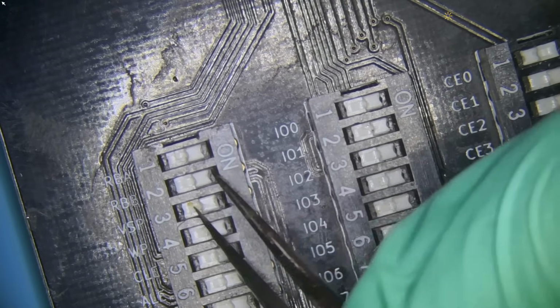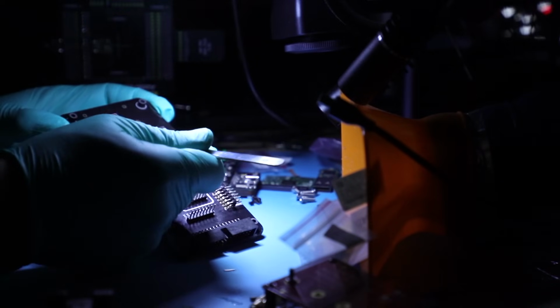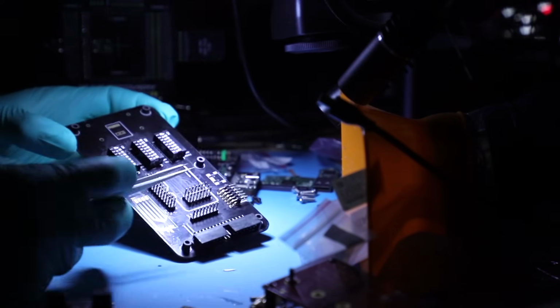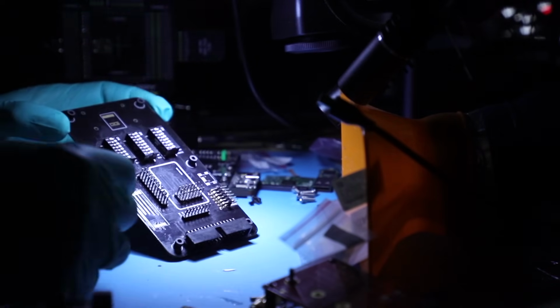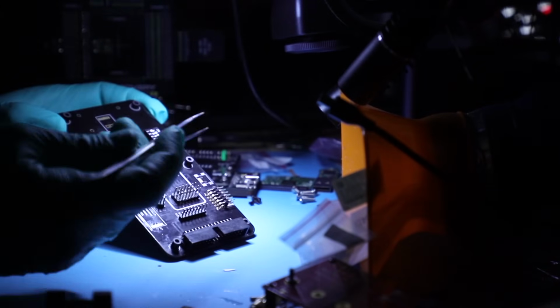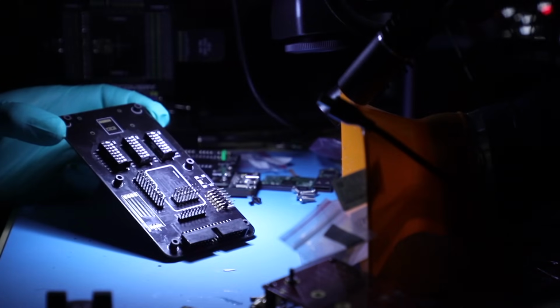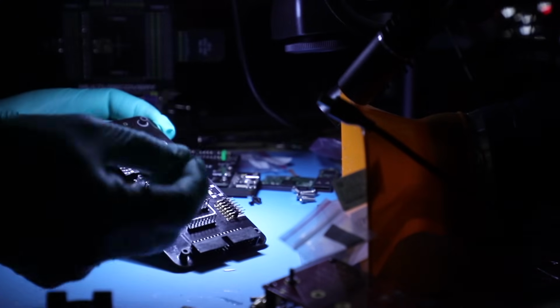These switches here, if you turn them off, it will take an alternate connection. An alternate connection is determined by these headers and by these headers, but they need to be jumped. So that's when you're going to use a female to female like this, for example.